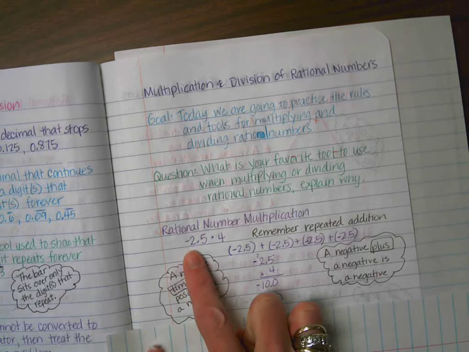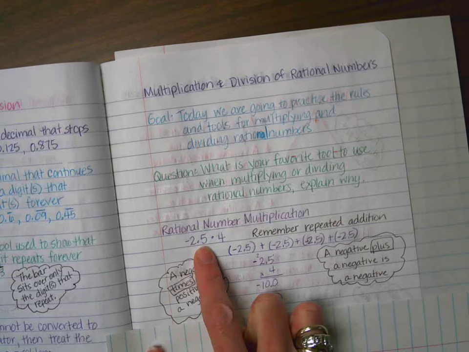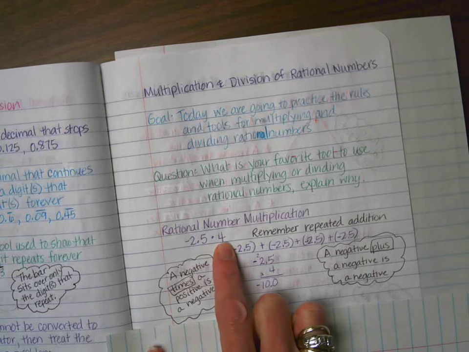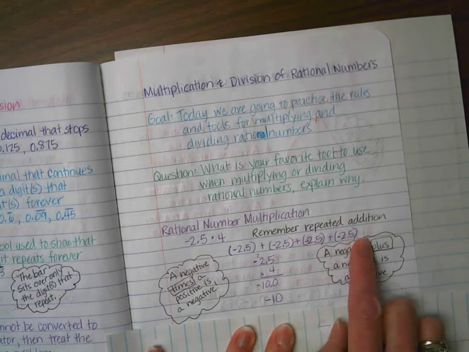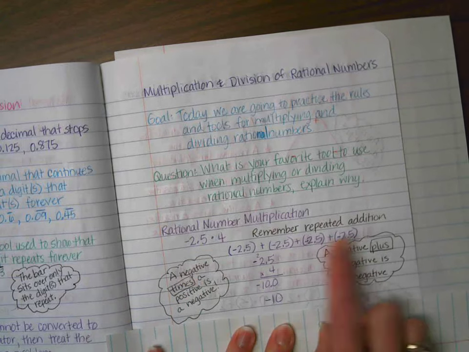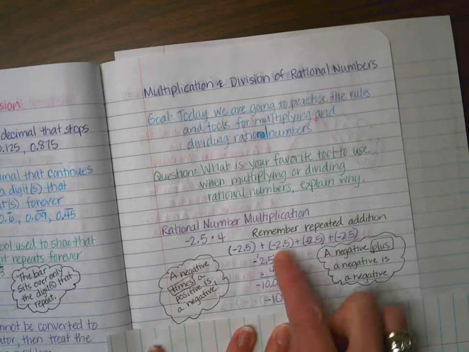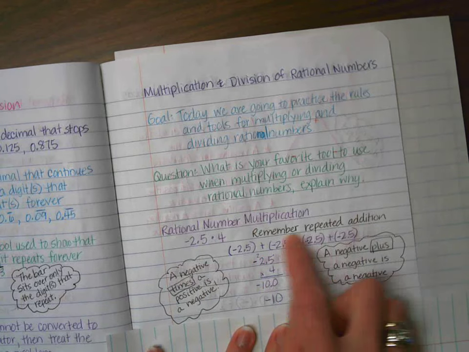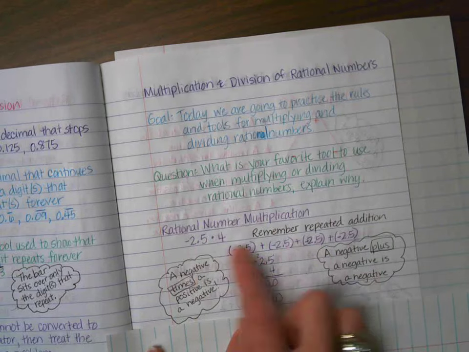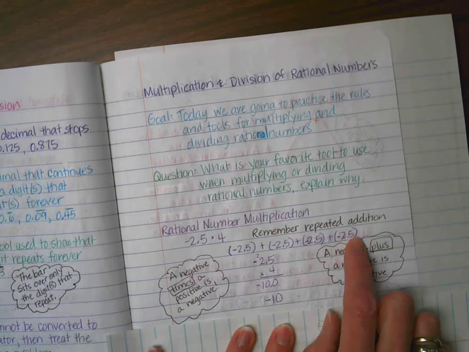So what we need to do is take negative 2.5 and multiply it by 4. Basically, that means you're taking negative 2.5 and adding it 4 times. The reason we know that is because multiplication is the same thing as repeated addition. As long as you can remember that little thing, this part will be a lot easier.